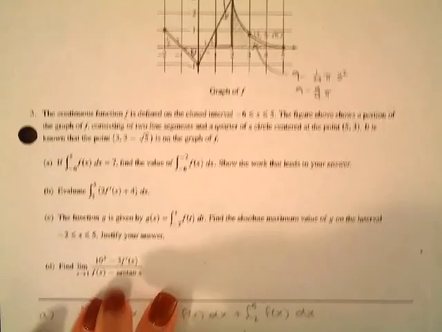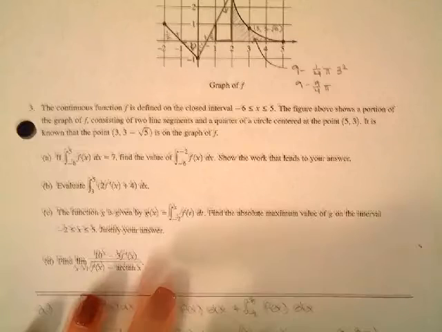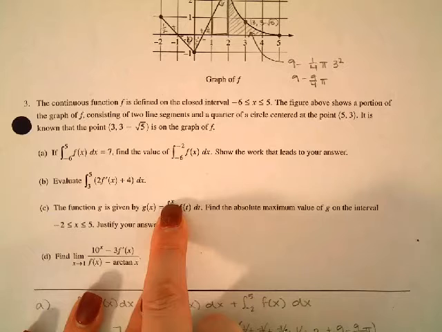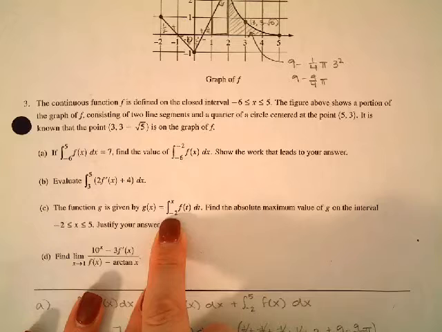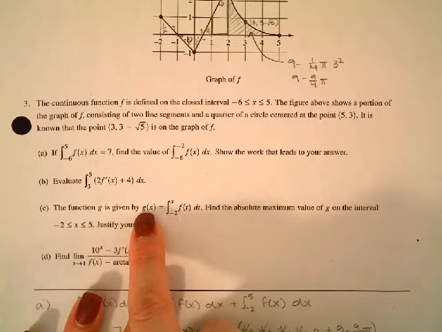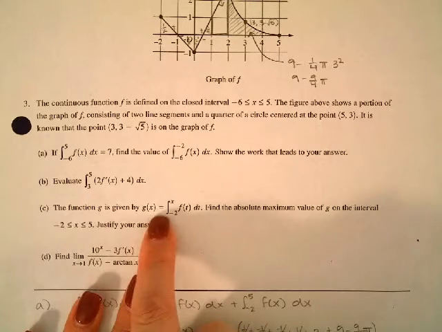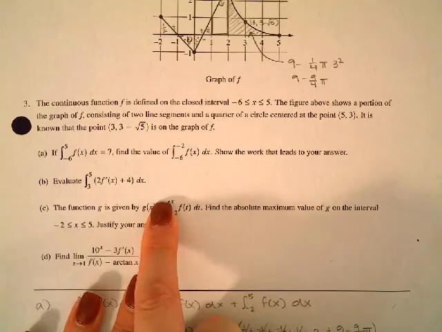And if you look back at the problem, to find g of -2, you're going to have to plug in -2 for x, and you're going to have the area under the curve from -2 to -2. Does that make sense? So the area under the curve from -2 to -2 is 0. That's one of the properties we learned. To find g of -1, you have to look at the area under the curve from -2 to -1. Does that make sense? And then g of 5 is going to be the area under the curve from -2 to 5. So that's how you find your y-coordinates.